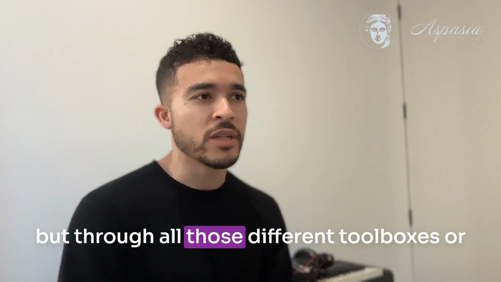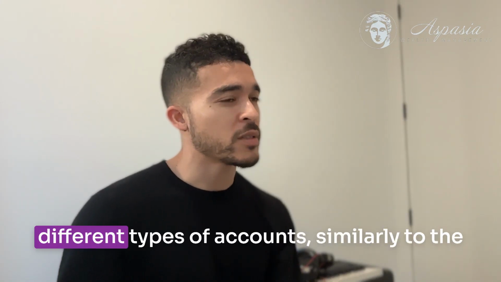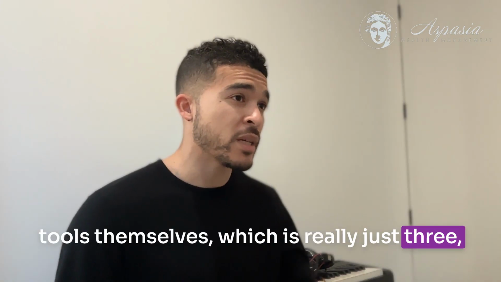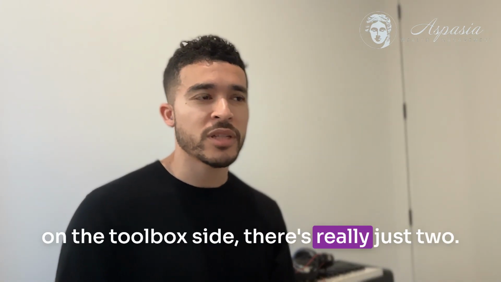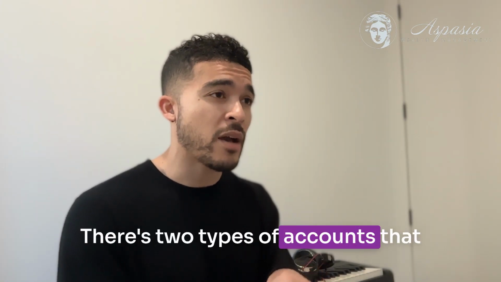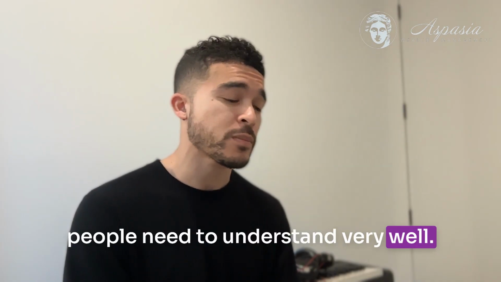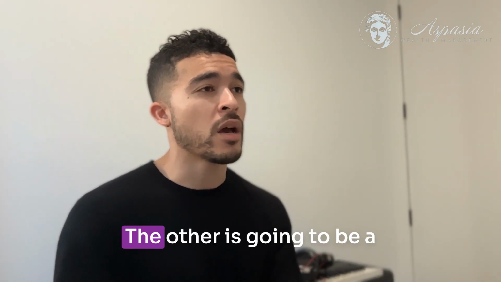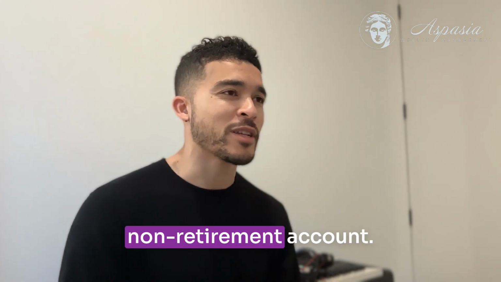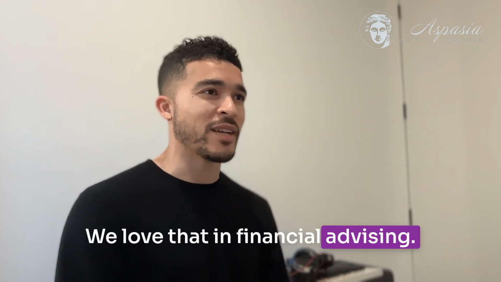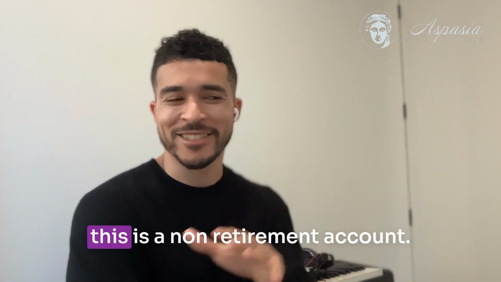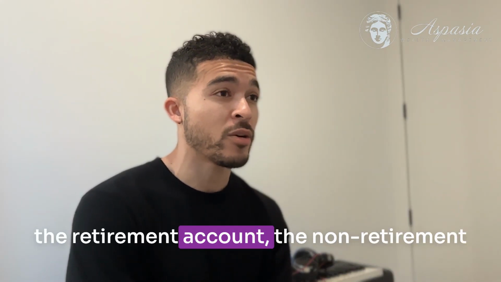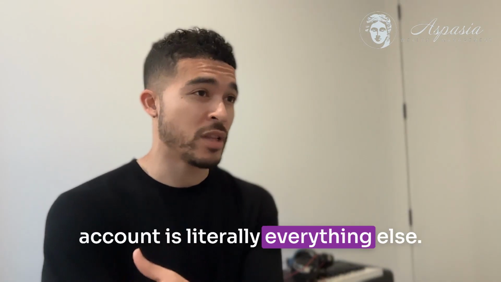But through all those different toolboxes or different types of accounts, similarly to the tools themselves, which is really just three, on the toolbox side, there's really just two. There's two types of accounts that people need to understand very well. One is going to be a retirement account. The other is going to be a non-retirement account. We love that in financial advising. This is a retirement account, and this is a non-retirement account. So if we can understand the retirement account, the non-retirement account is literally everything else.